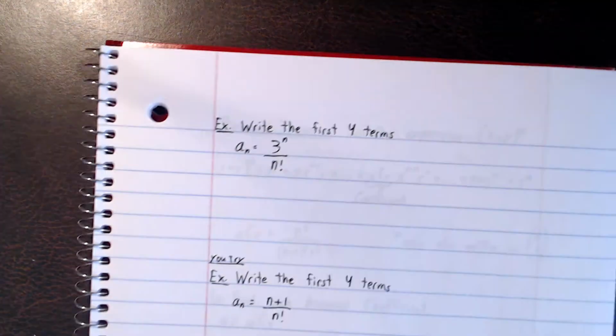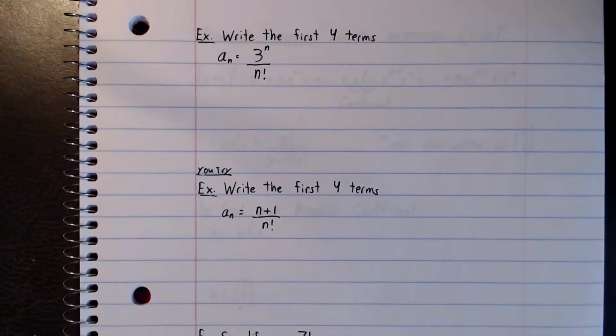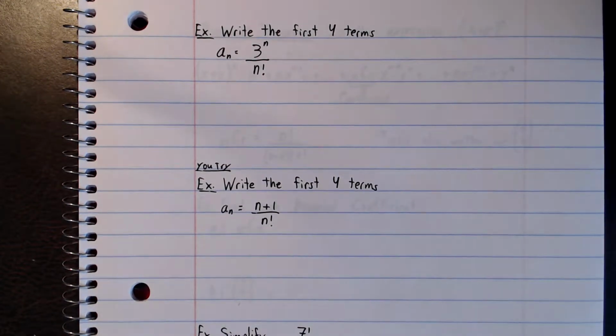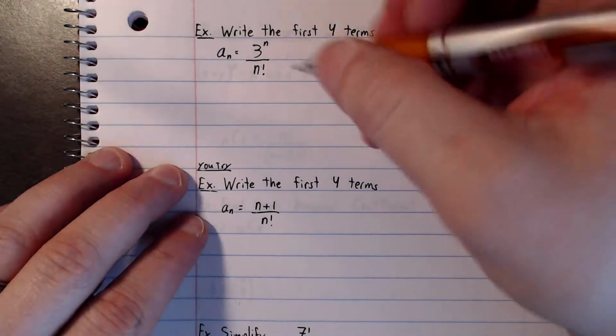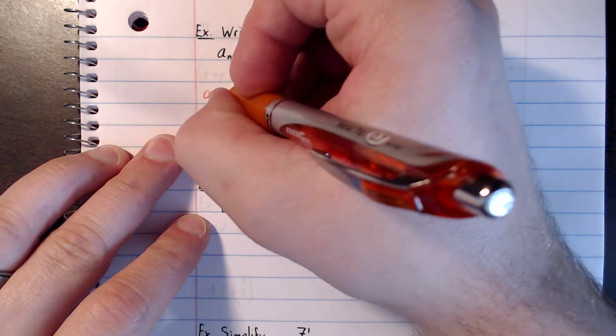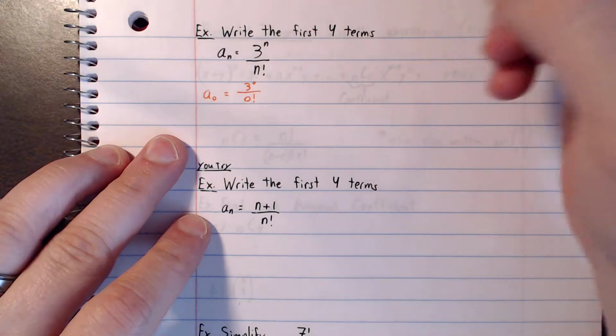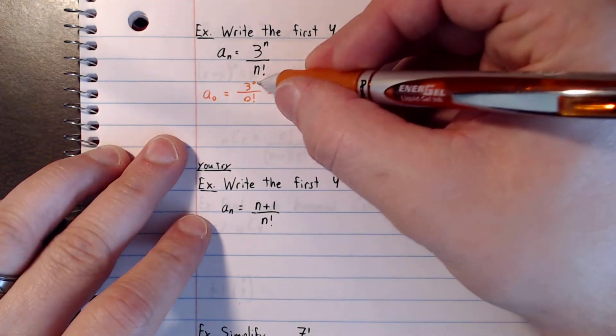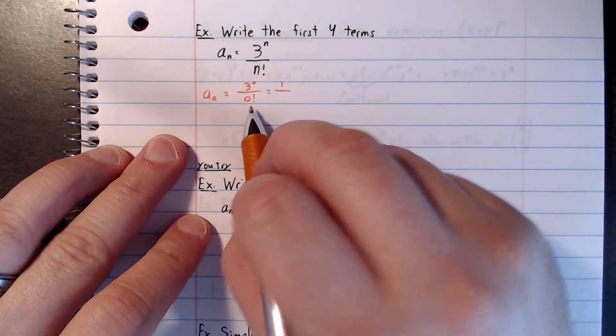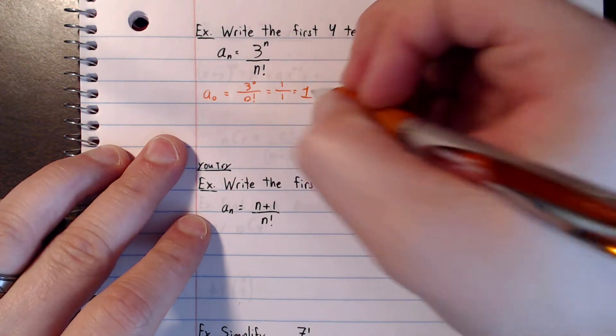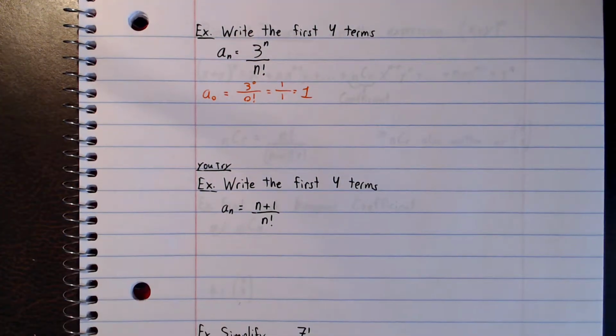Let's look at an example of one using some substitution. We want to write the first four terms of a_n equals 3 to the power of n over n factorial. So if we do a of 0, we have 3 to the 0 power over 0 factorial. Anything to the power of 0 is 1. 0 factorial we know is also 1, so we get 1 out for our first term.